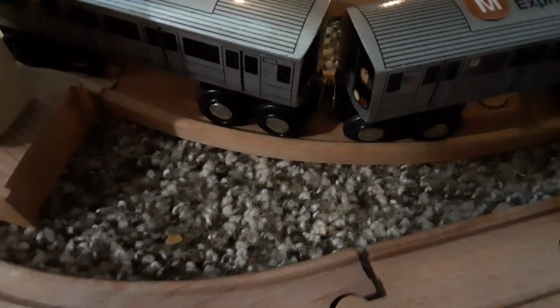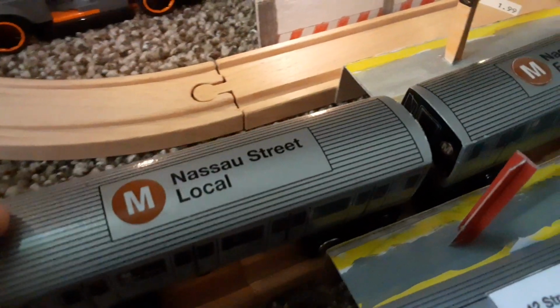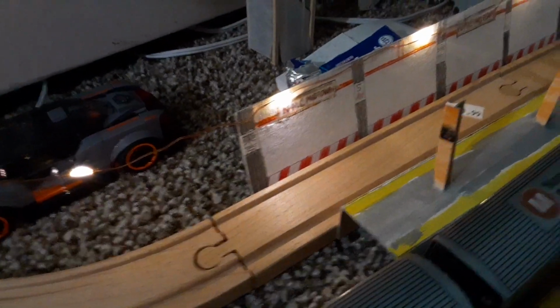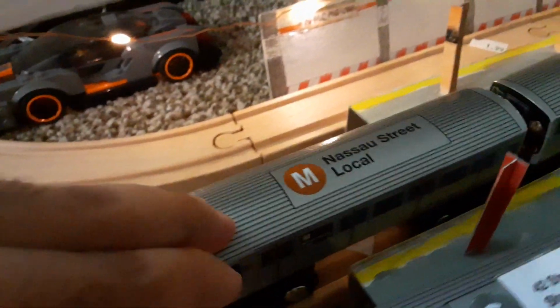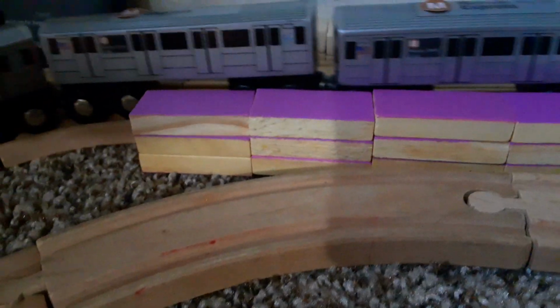So afterwards, we're gonna move along. We're gonna stop right there. You can see the price on the street track that I bought. From here, I'm gonna move 2 more stops. Then I got some other lines to show.